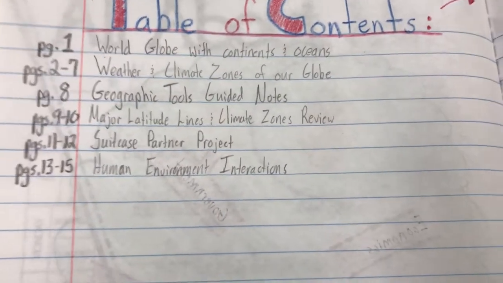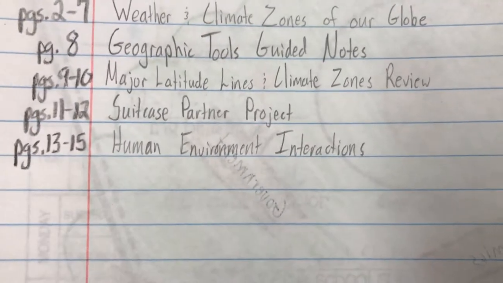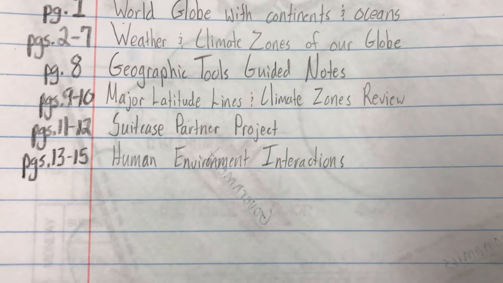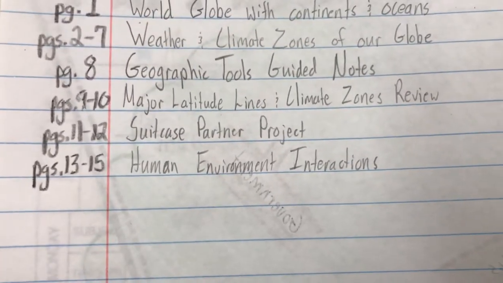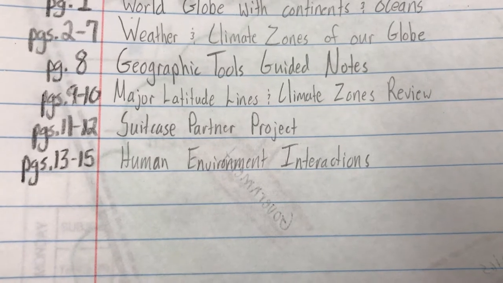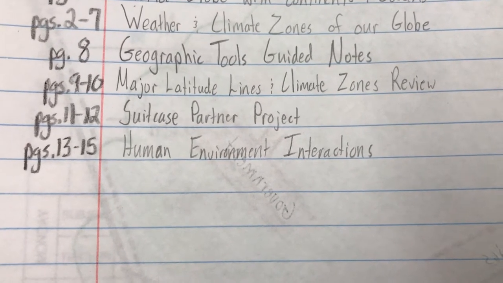Once you've got those labeled, I need you to head back to your table of contents, and we need to add in these last three entries to our table of contents. Pages 9 and 10 are major latitude lines and climate zones review. Pages 11 and 12 is that suitcase partner project, and pages 13 to 15 are human environment interactions. So please make sure that you've got those written.